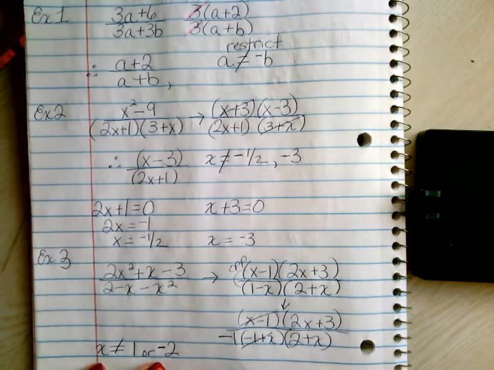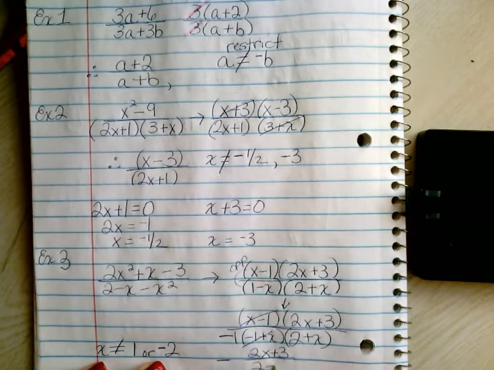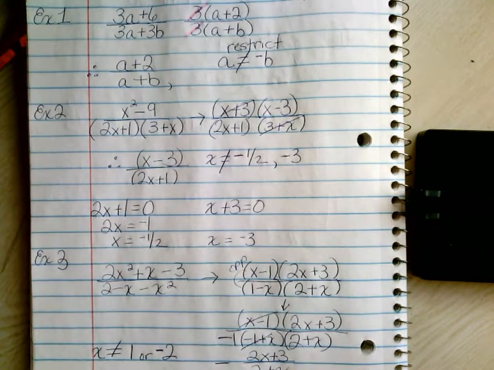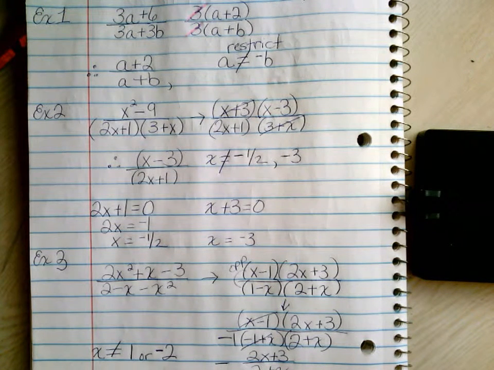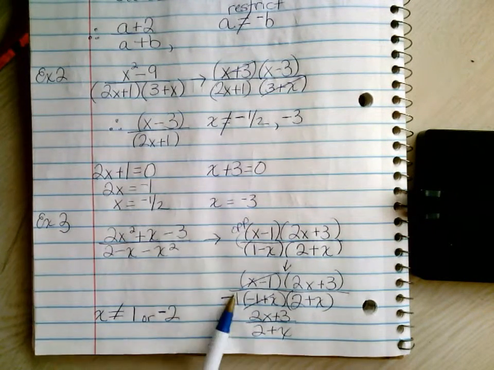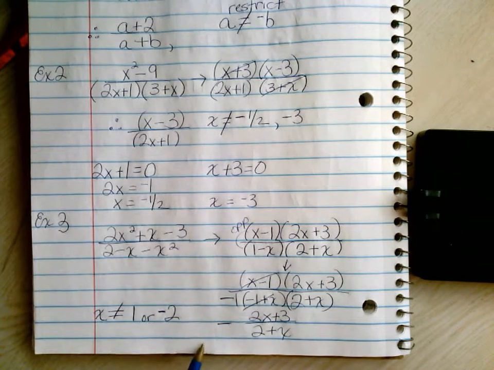The answer is negative 2x plus 3, my old numerator, over 2 plus x. So I took this negative and I just floated it out here because either of those pieces are negative. Okay? That is example 3. Took that negative, just floated it out here. Negative, negative 1, it doesn't matter. Negative. Okay? Reduce.